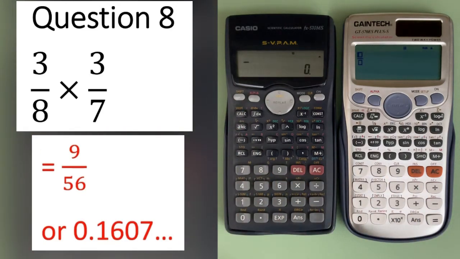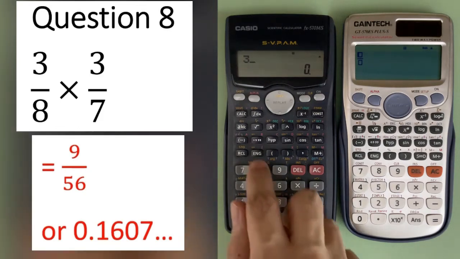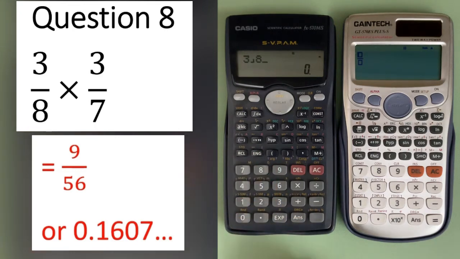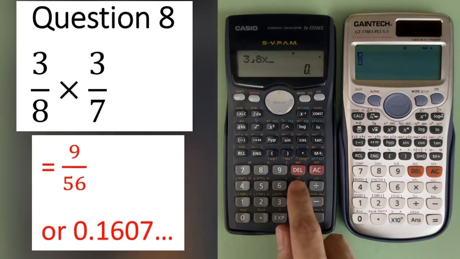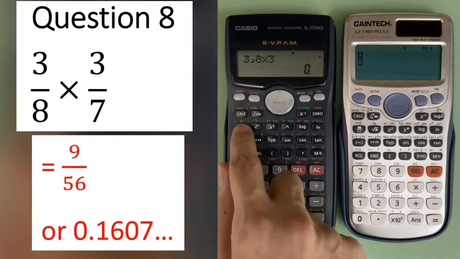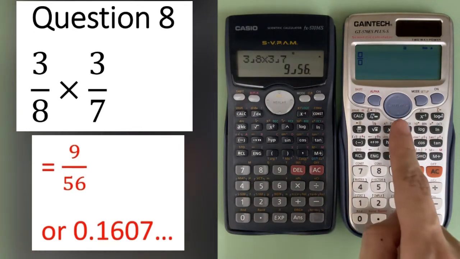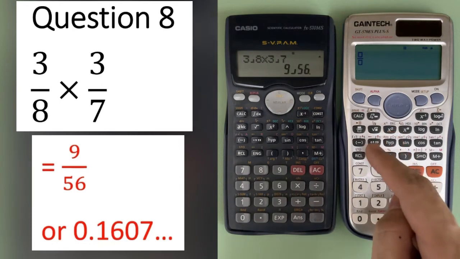Okay, so to do question 8 over there, let's do the numbers first. So 3 over, so this is fraction over 8. And then you click on multiply followed by your next number. So click on 3 over 7. Once you are done with the question, press equal. So you get 9 over 56. This calculator is so much easier, and it's much more clear.